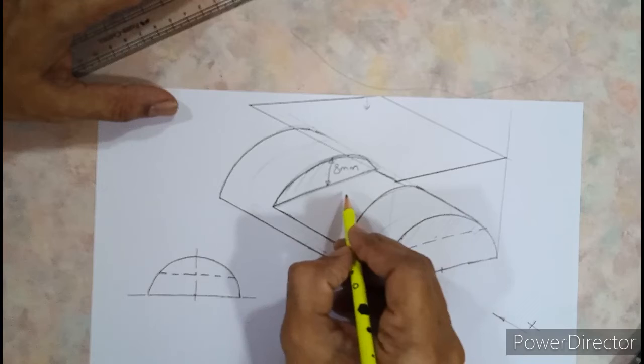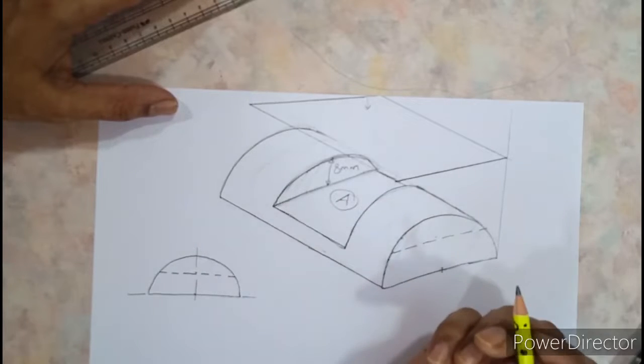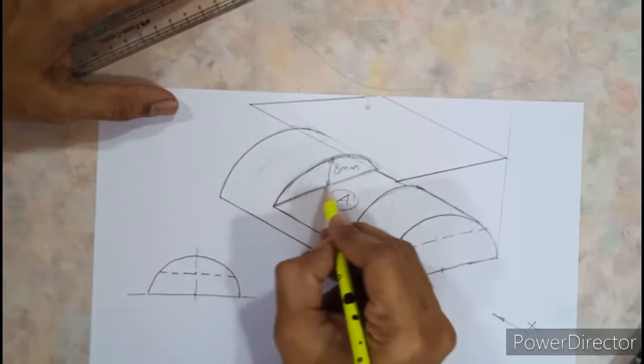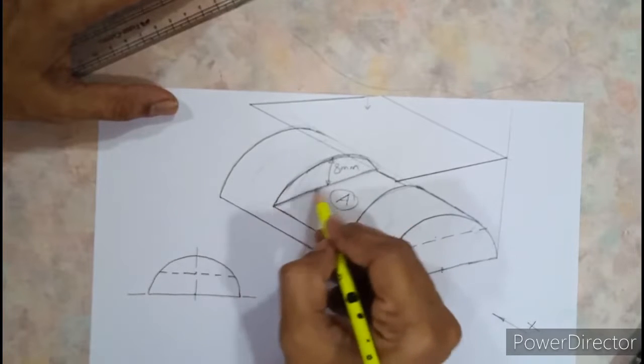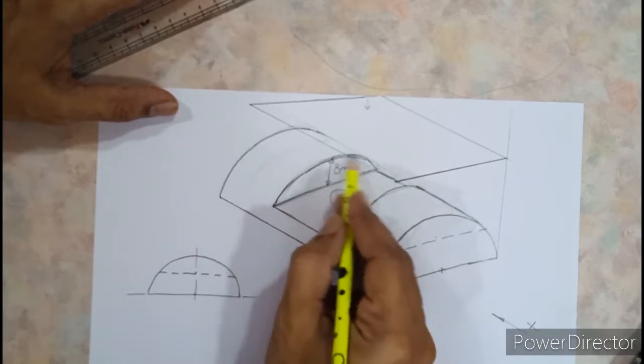Now you can see one more thing. You can see surface A also as a flat surface. So how will you get the length of the surface? Or you can say that in the top view, this semicircular edge will be seen as a straight line.